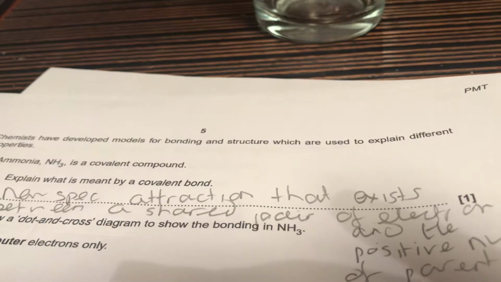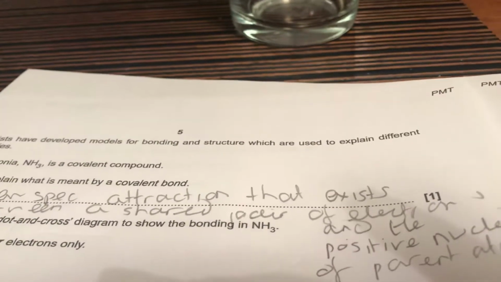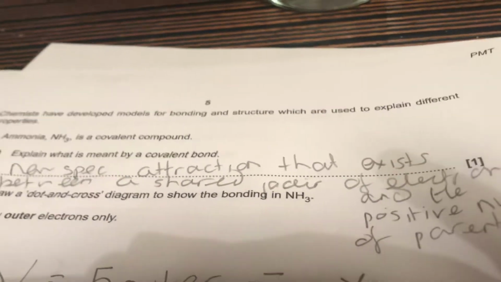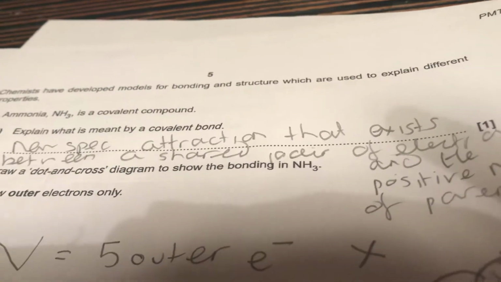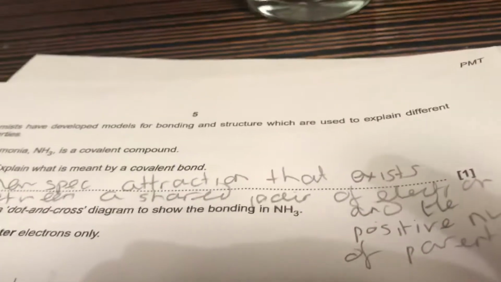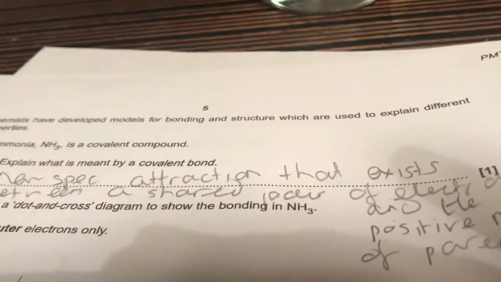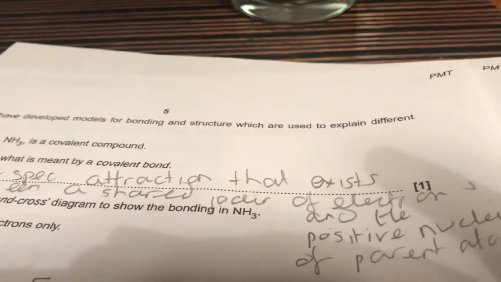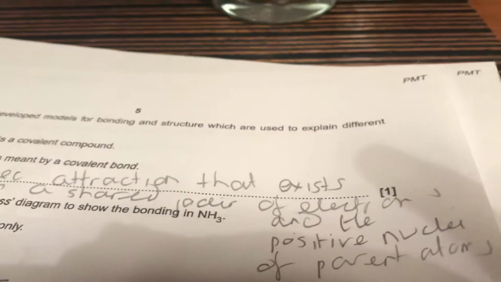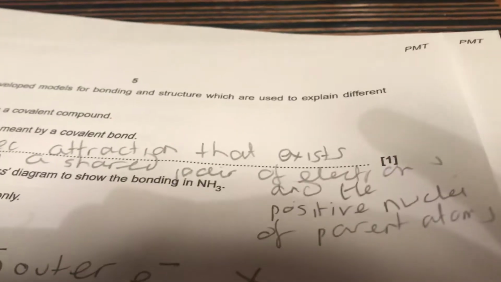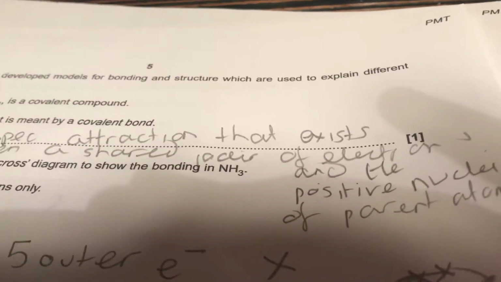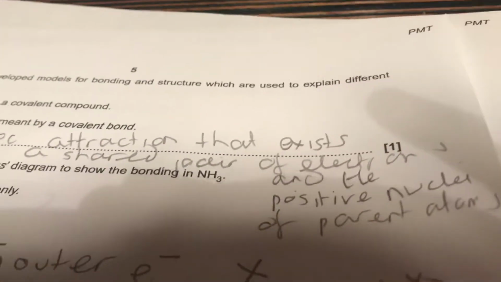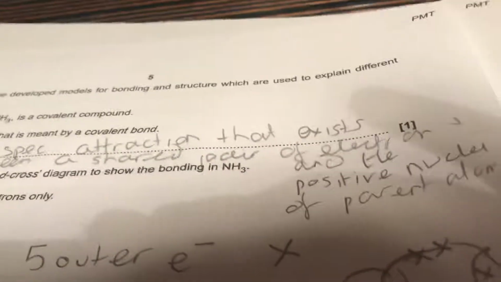Well, obviously, if that was the case, those electrons would repel each other, and therefore the covalent bond would be incredibly weak. But we know that covalent bonds are quite strong, and therefore there has to be an attraction between those negative electrons and something else. The shared pair of electrons are attracted to the parent nuclei, which obviously contain protons and are therefore positive. So there's attraction between the shared pair of electrons and the distinct parent nuclei from the molecule.